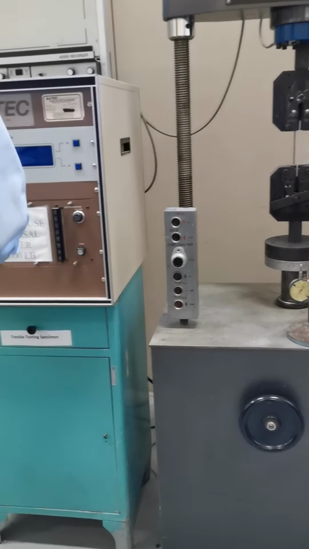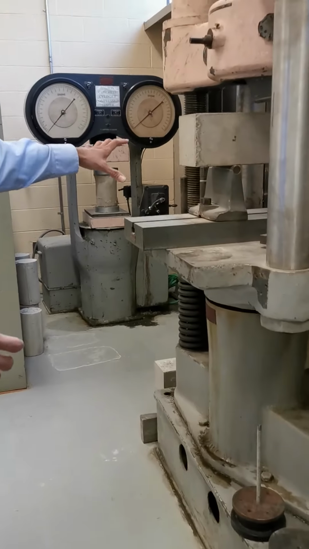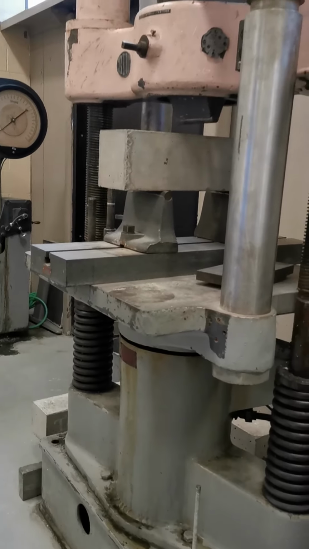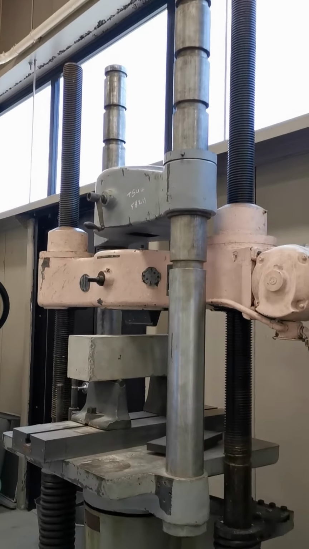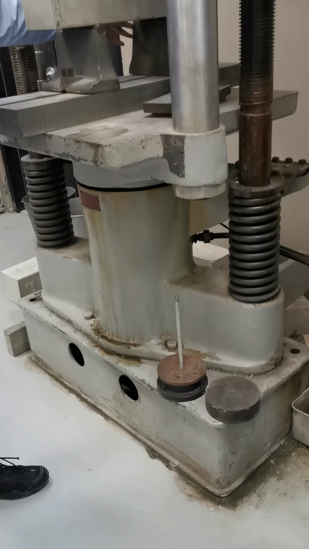Then the second experiment is modulus of rupture of plain cement concrete. This is done using the Satec-Baldwin universal tester, which has 3-point bending.